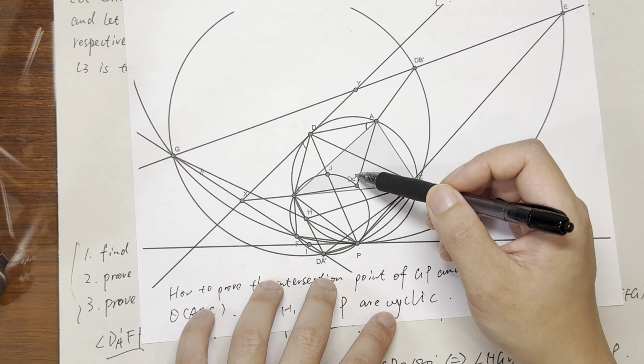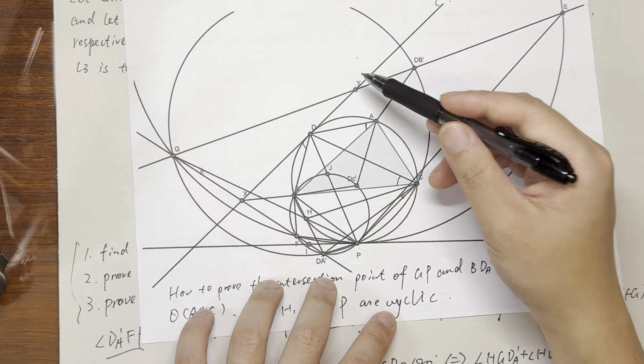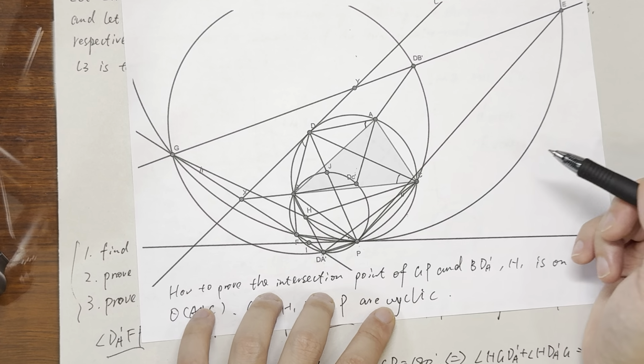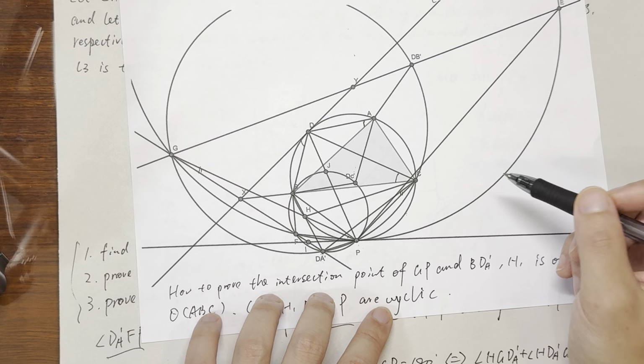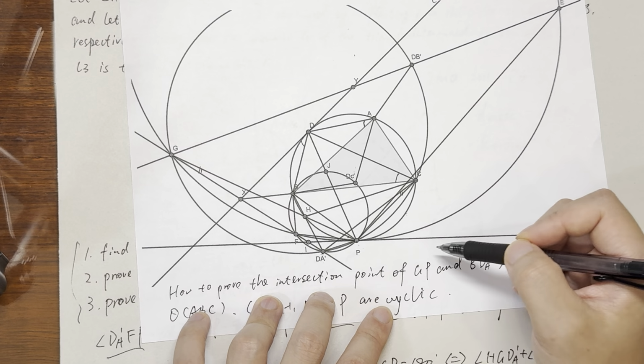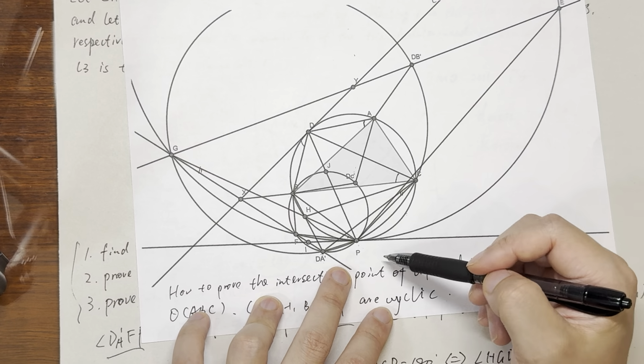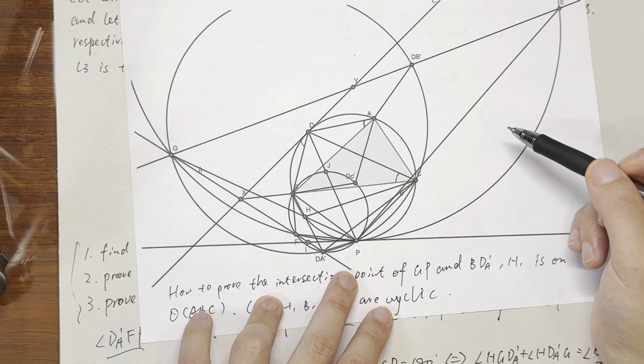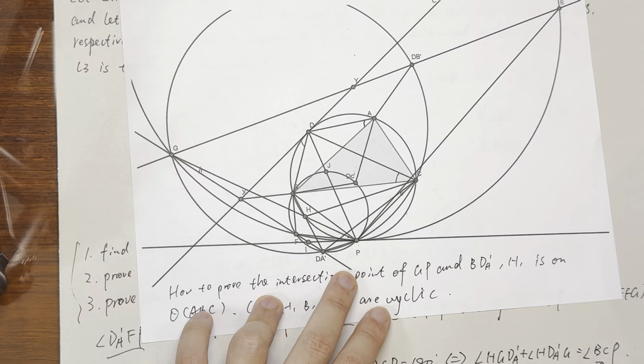We don't know how to find those relations. Then another idea is that if it's a common tangent, that means if we draw a tangent line for one circle, it must be the tangent line for the other circle. Then we can use the angles to do the proof.